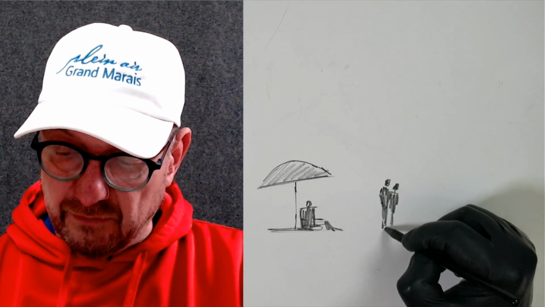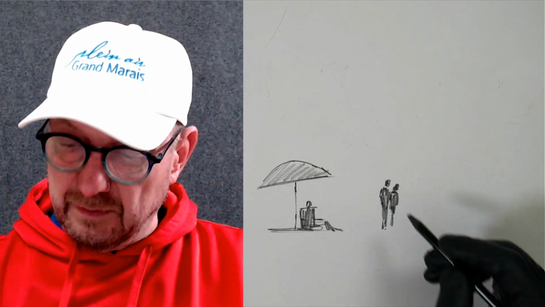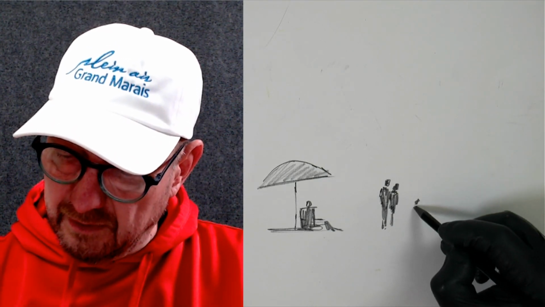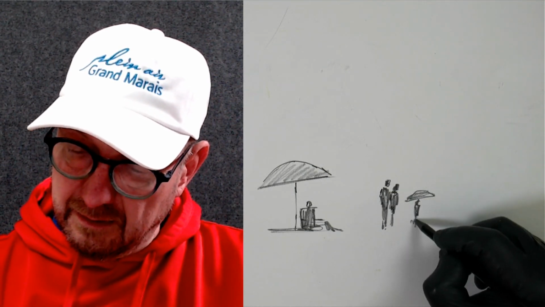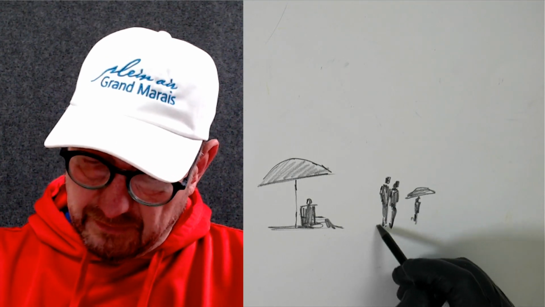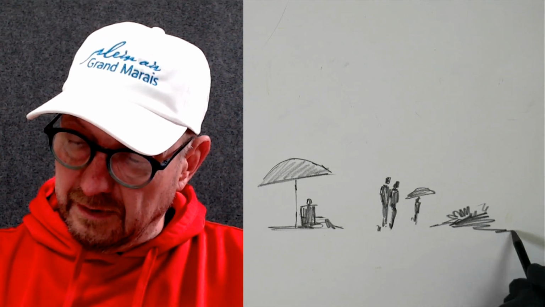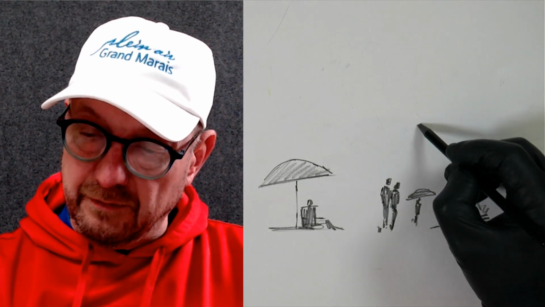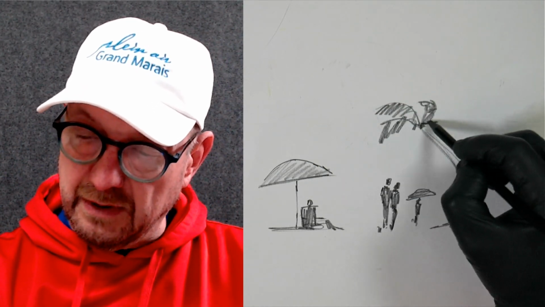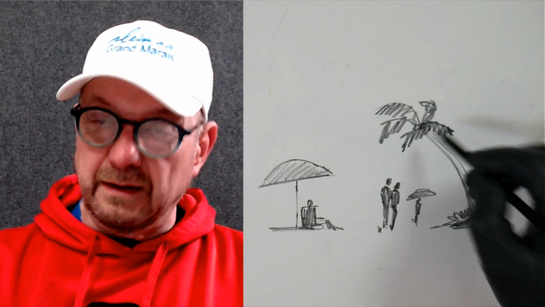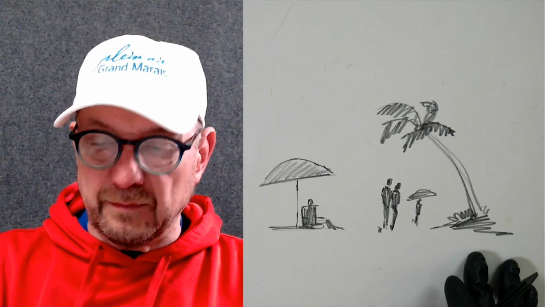A bunch of objects that are not really related together. Maybe we'll have one farther in the distance, maybe an umbrella back here that's a little bit farther away. And then maybe we have a bunch of foliage here, and a palm tree. Let's just put a palm tree in here real quick. So these are the objects that we have, and if you see, they're not really connected. When you do the watercolor, and even in the composition, they're all separate objects.